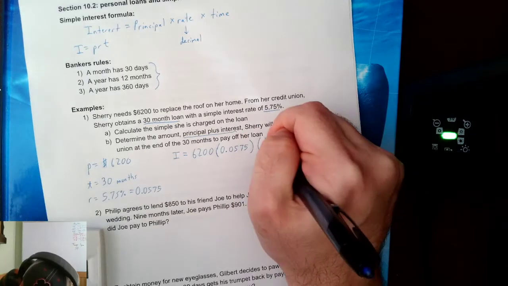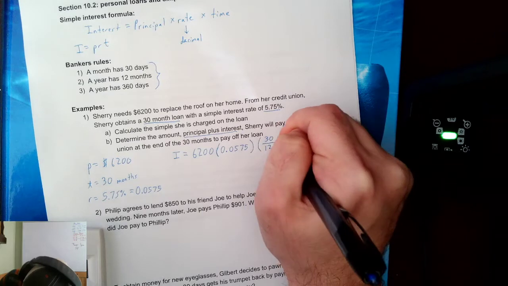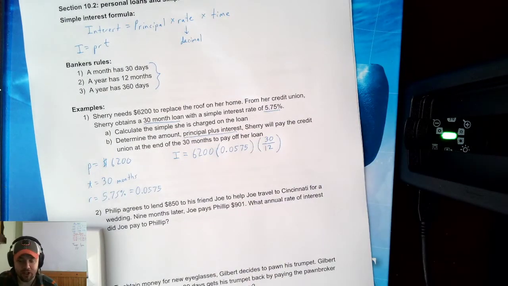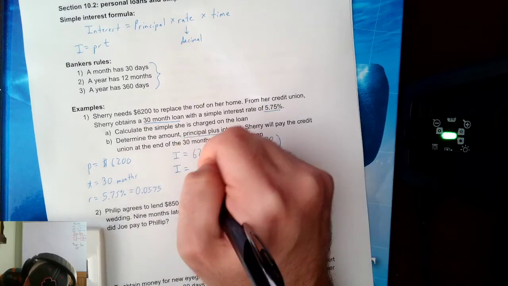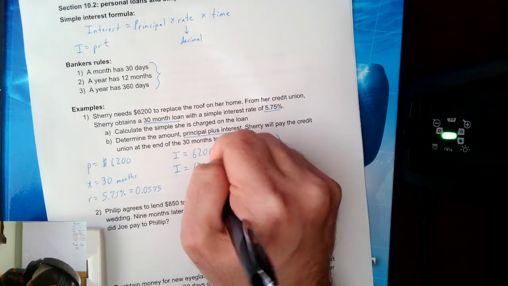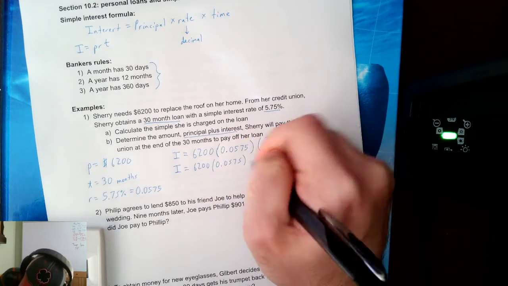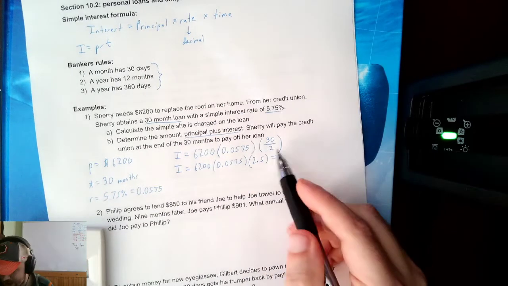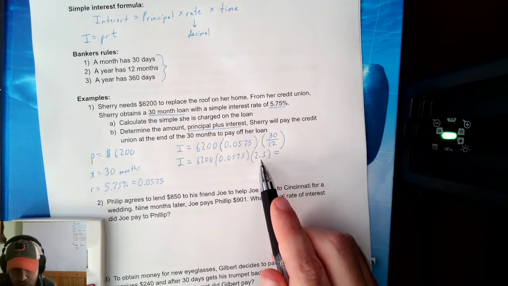It's 30 months and 12 months make a year. So for the time, I need to do a bit of division. 30 divided by 12 gives me 2.5. A 30-month loan is a 2.5-year loan, right?